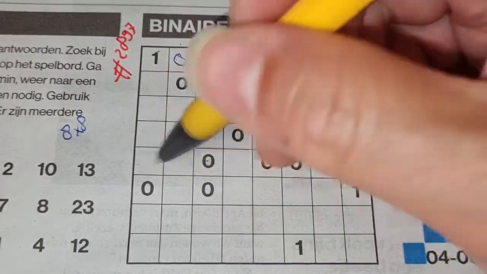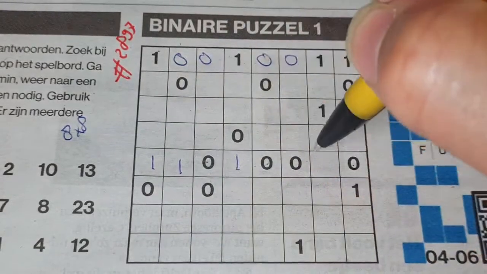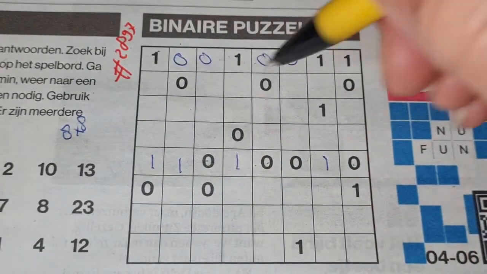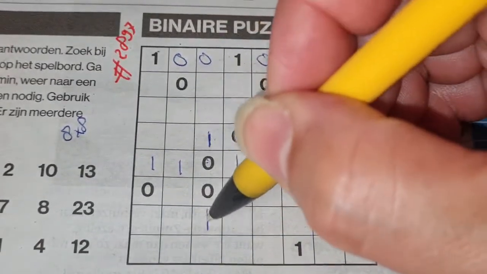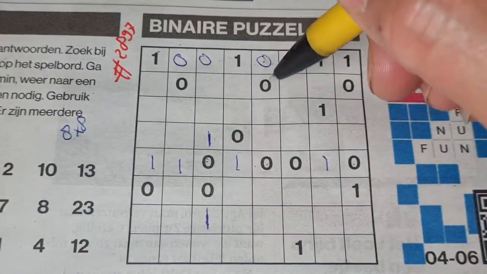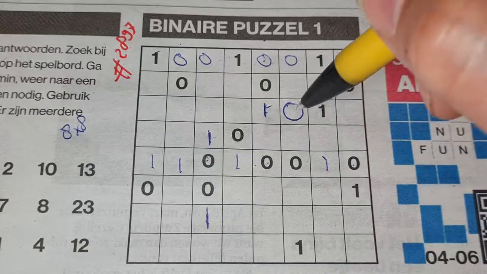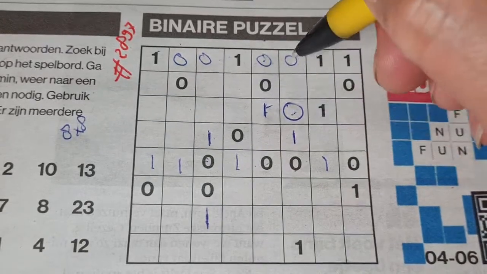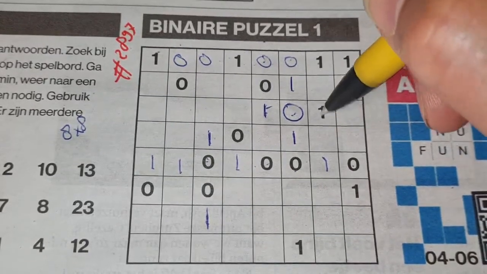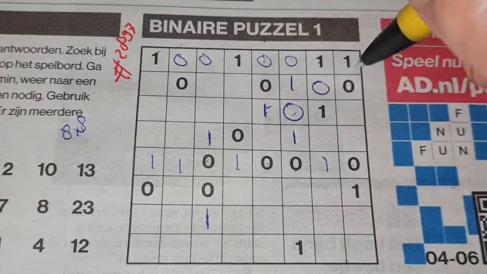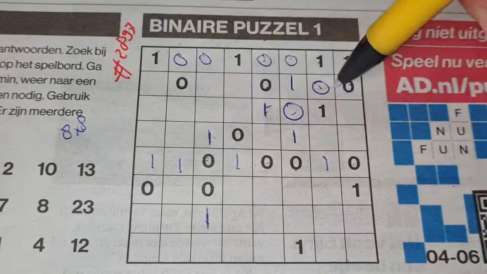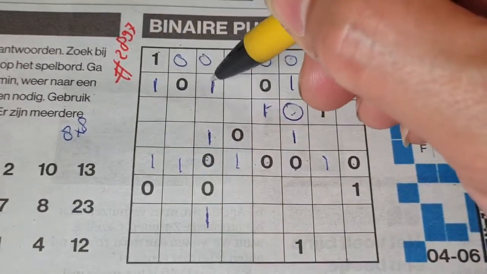4 O's in this row, so the rest are ones. Double O here, 1 there. Double O here, 1 there. Between two ones comes an O. Between two O's comes a 1. Between two O's comes a 1. Between two ones comes an O. 4 O's in the second row, so the rest are ones.